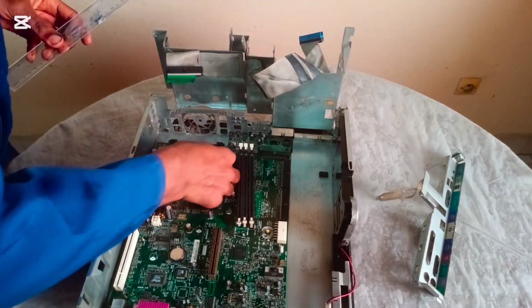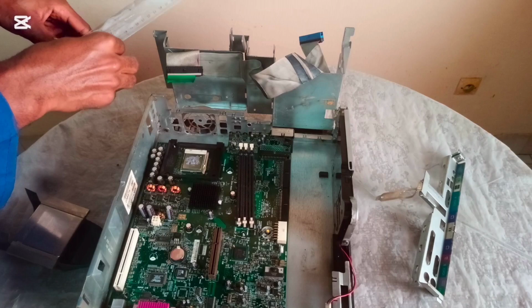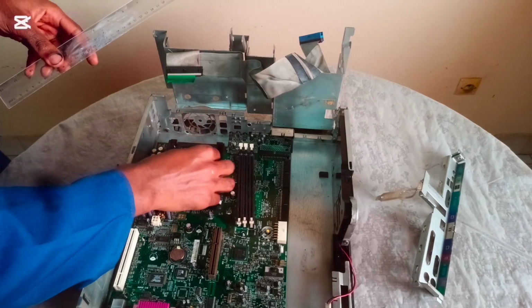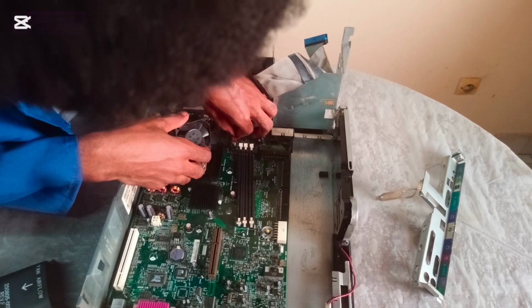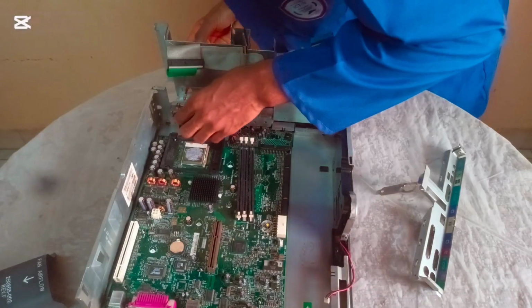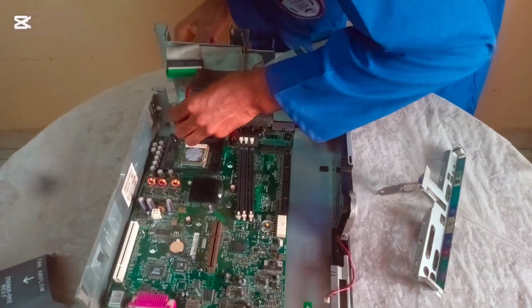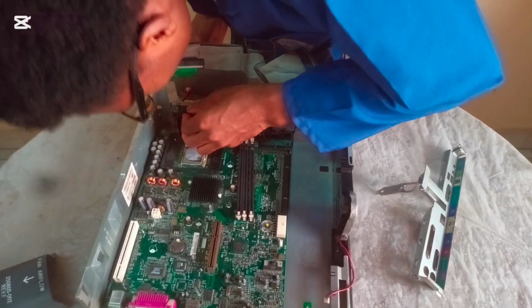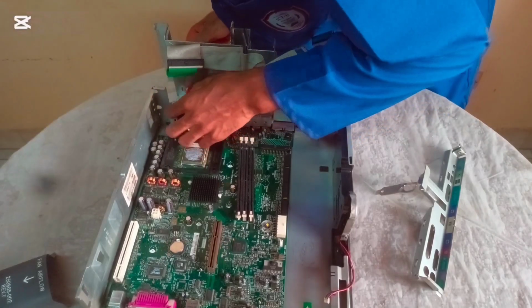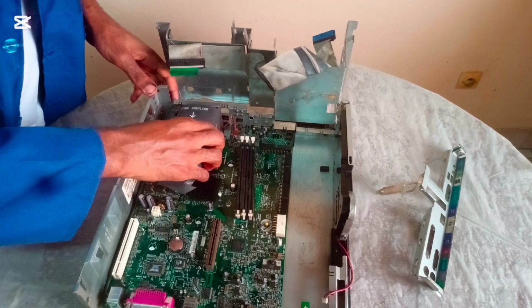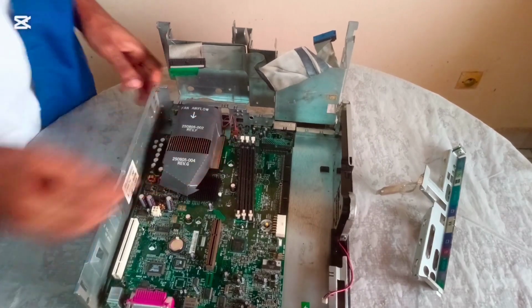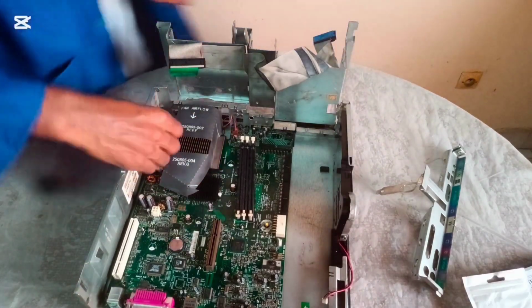I'm adding some thermal paste for better isolation. Connecting the CPU fan. Mounting the CPU sink and attaching it with mounting mechanisms.